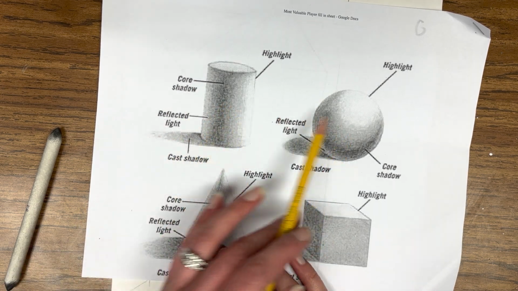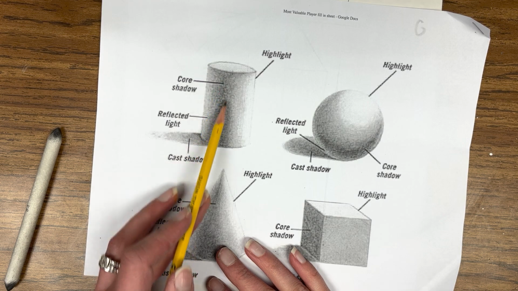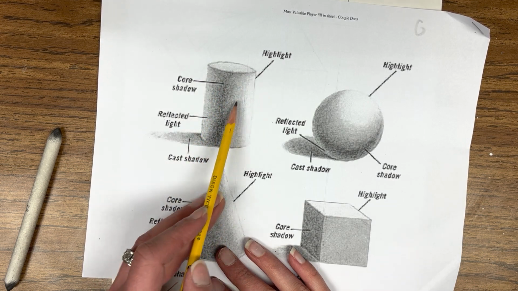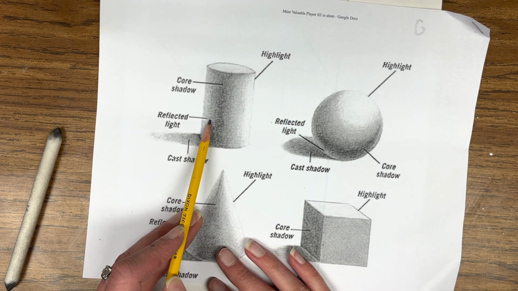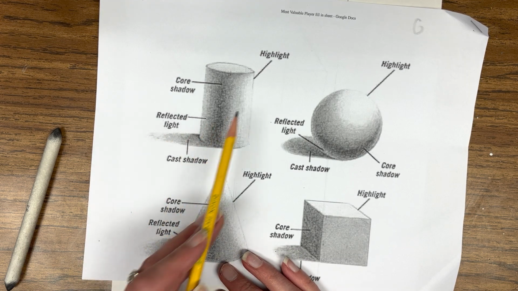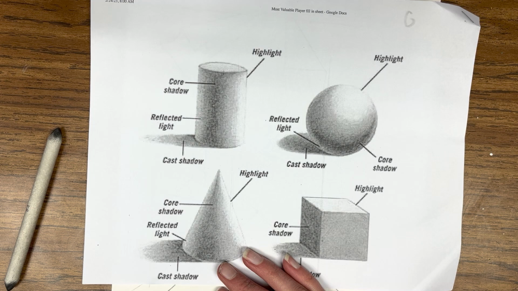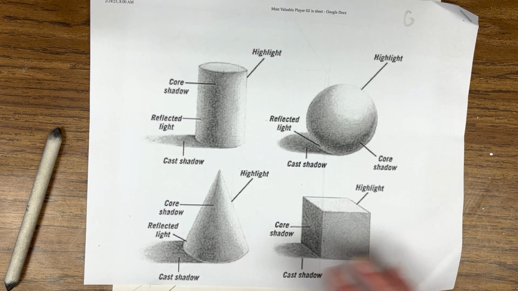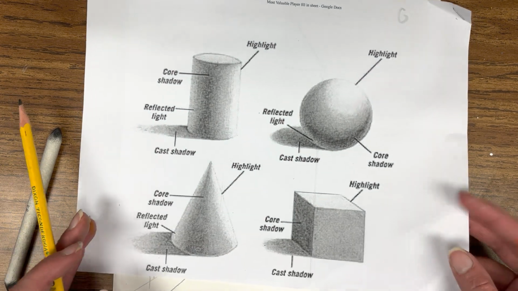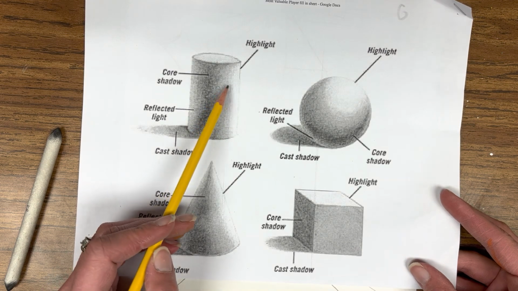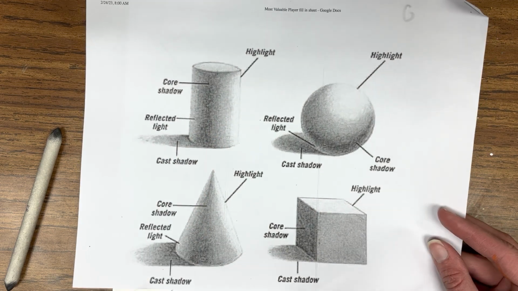So when we look at these forms, we can see that there's a shadow, there's a light source. As things recede from the light, they become shadow. And then there are all the grays transitioning from light to dark. That's what we want to think about as we are shading our cities. We want to think about where the light source would be. We want to think about how we can transition from light to dark gradually.